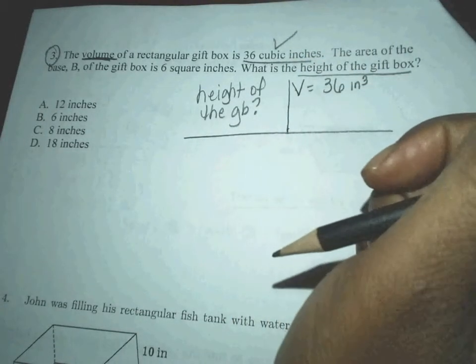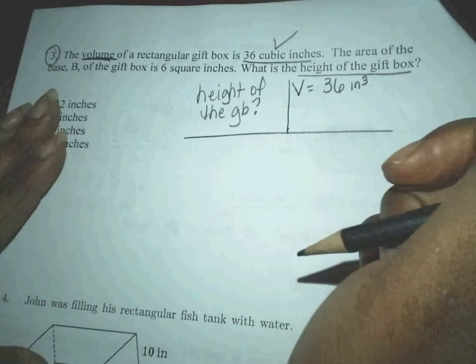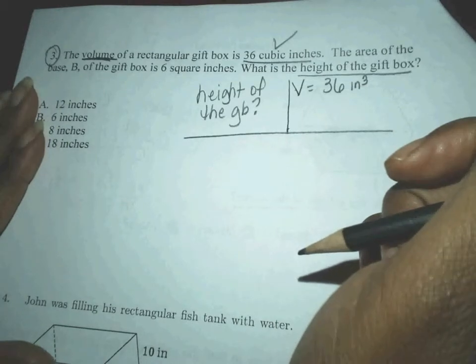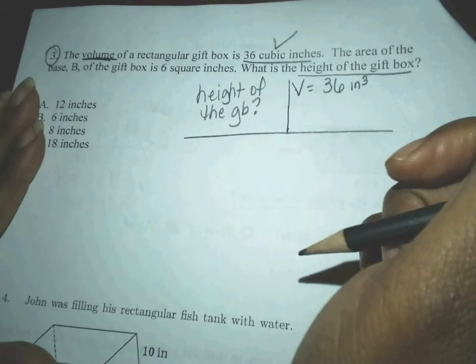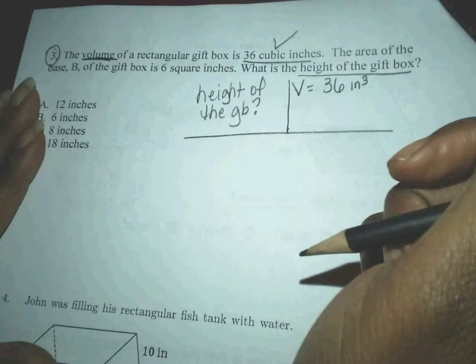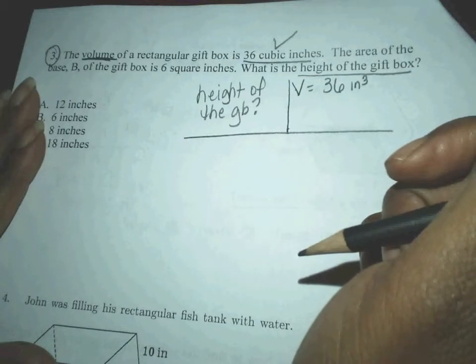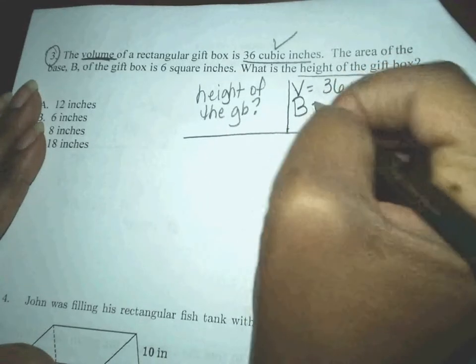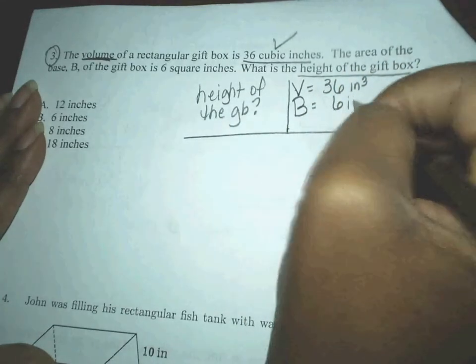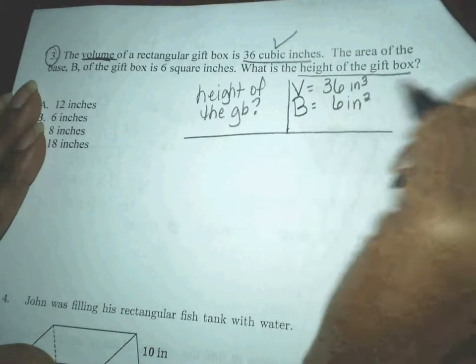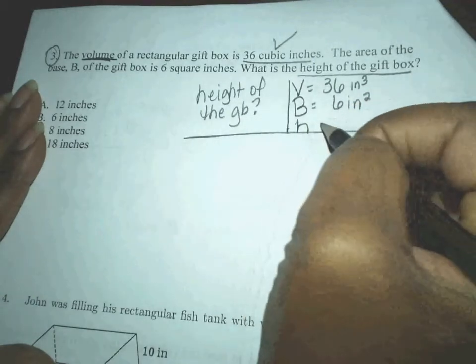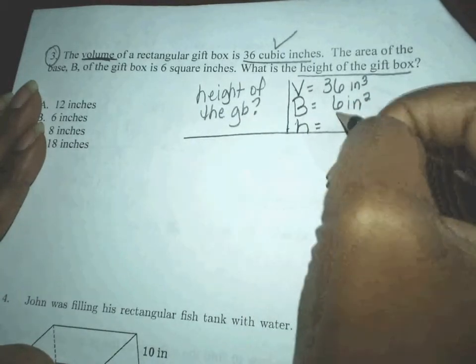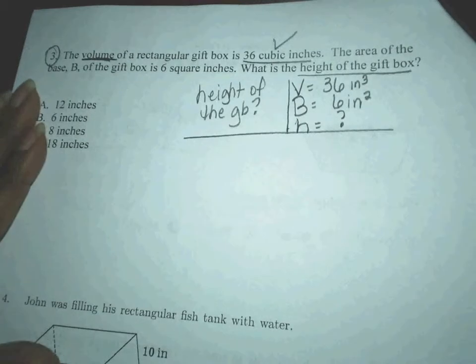What else do I know? Yes, ma'am. The base B of the gift box is 6 squared. Okay, so we know that the big B equals 6 inches squared. All right? Do we know a height? No. So that's what we're looking for. All right? That's what we're looking for.